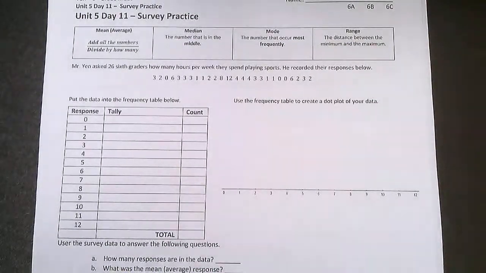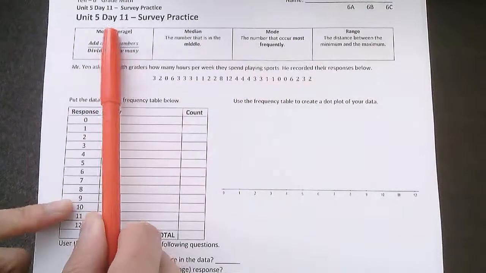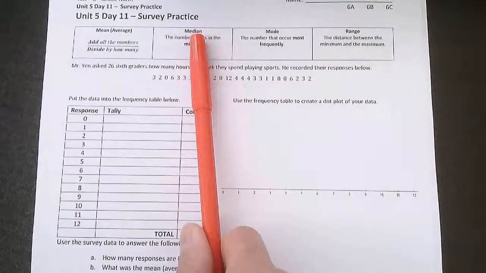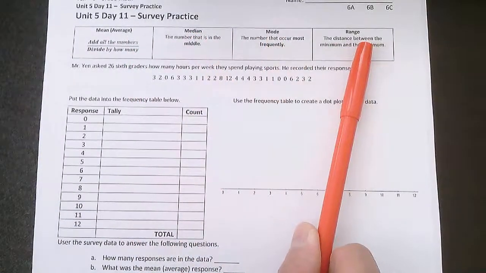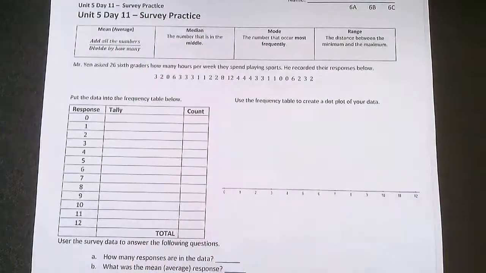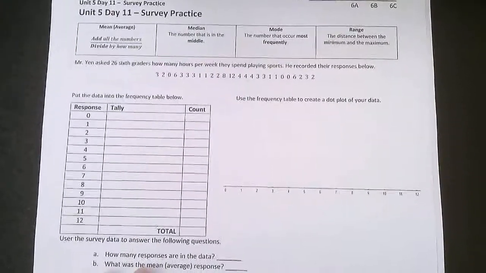Hello everybody and welcome to the video notes for Unit 5, Day 11. And today we're going to take everything that we've learned about mean, median, mode, and range and practice using those concepts with survey data. We're going to do an example as a class first.